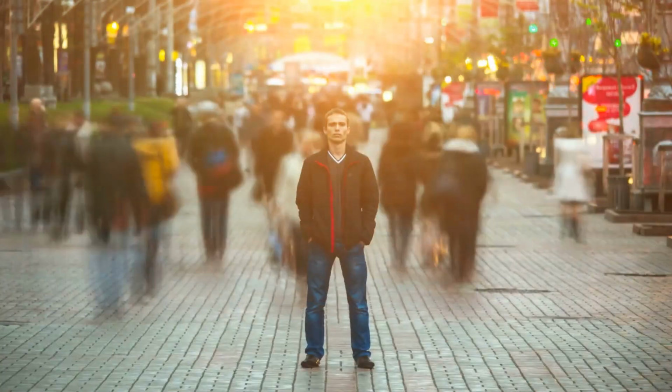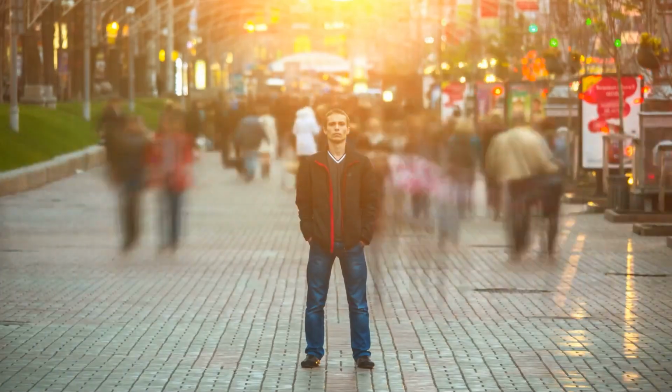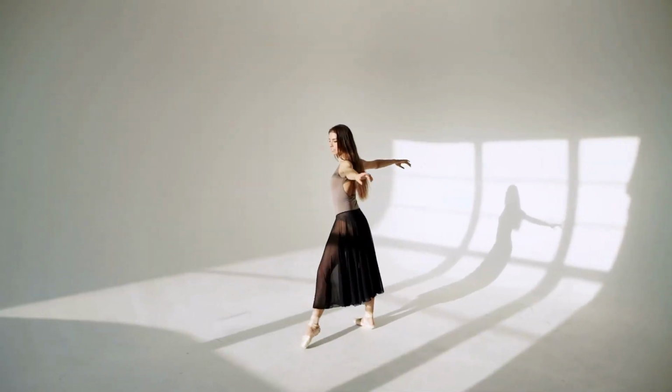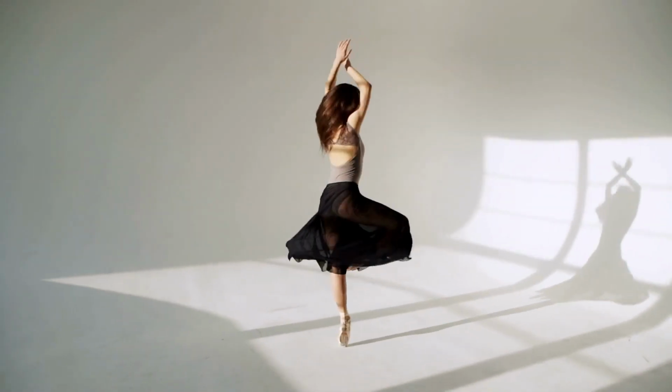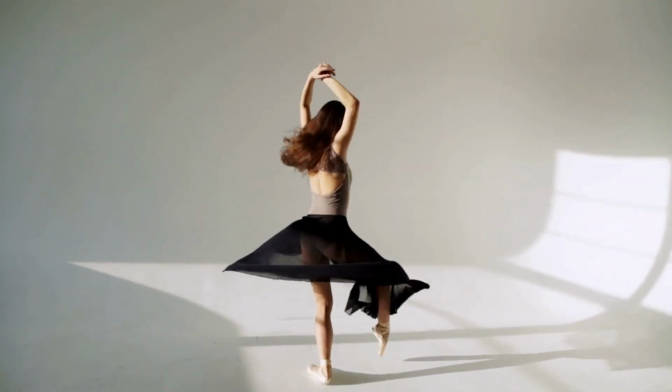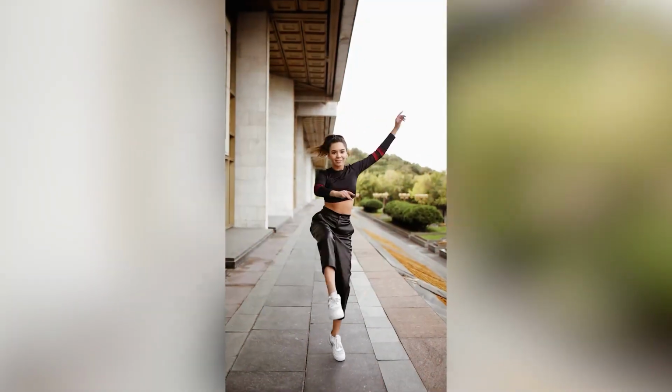Avoid videos with high motion blur, as they may not yield the desired results. For more interesting and engaging animations, select videos with movements, patterns, and textures. Both vertical and landscape videos will work just fine as input, so feel free to experiment with different formats.